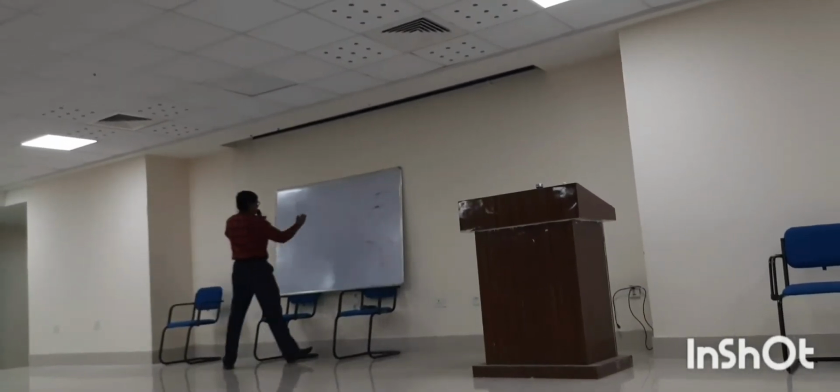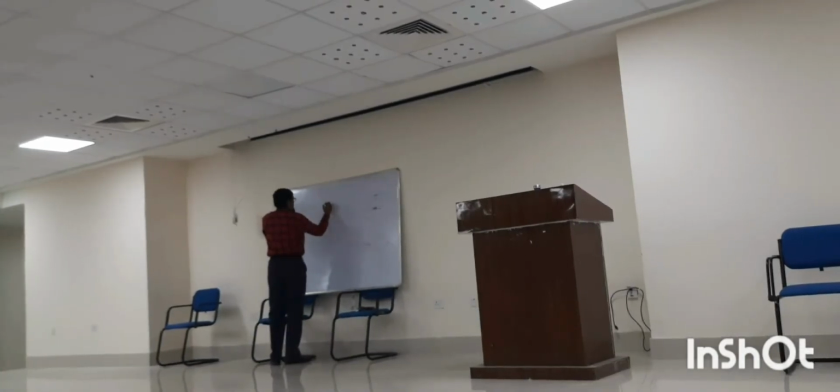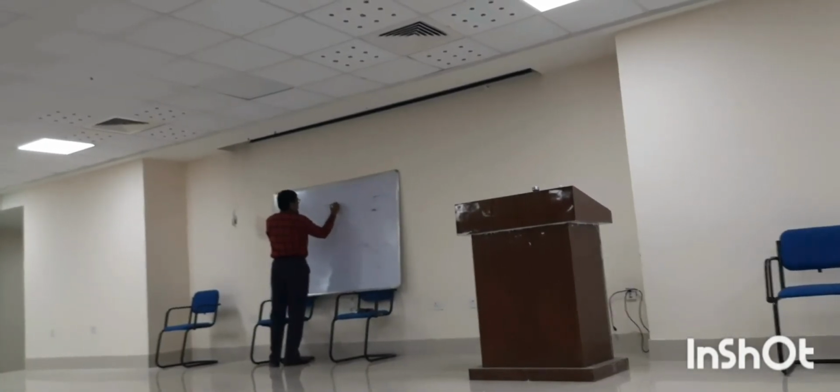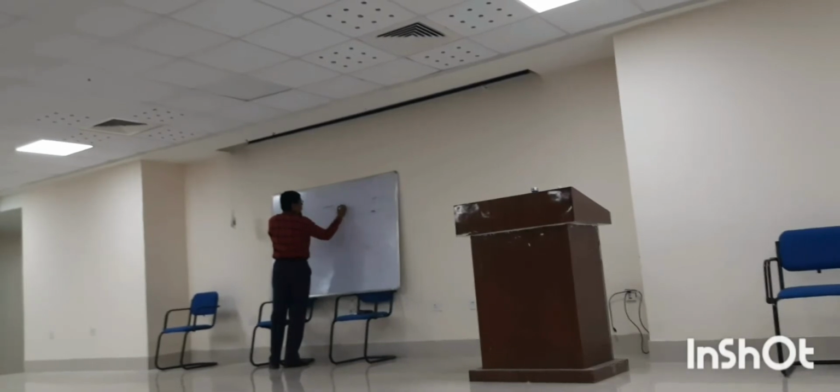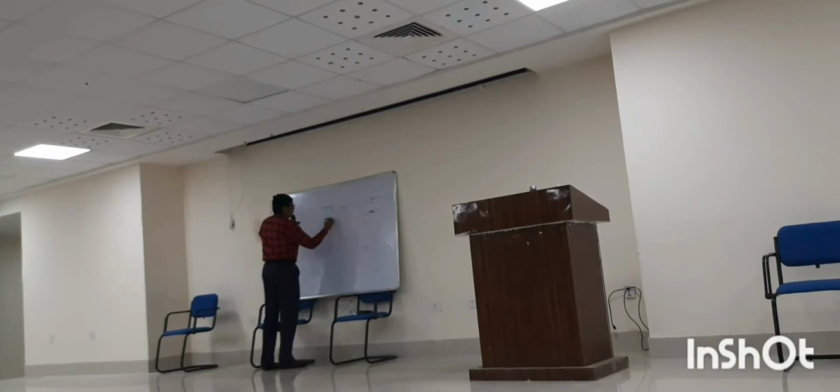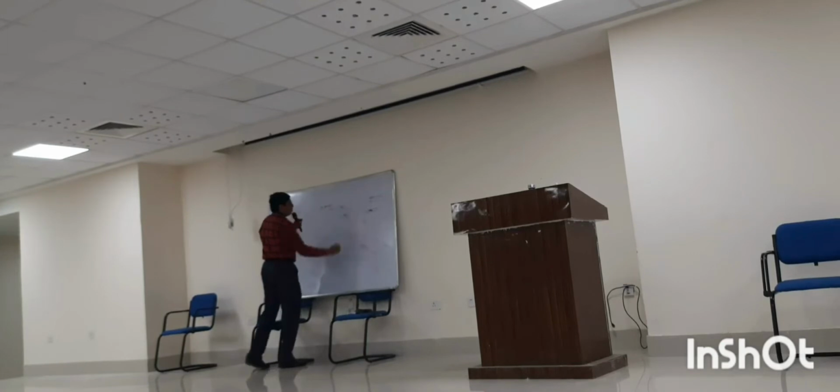So, ten small squares is equal to 1 millivolt. So, one small square is 0.1 millivolt.